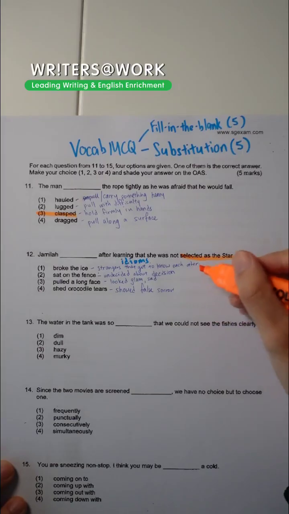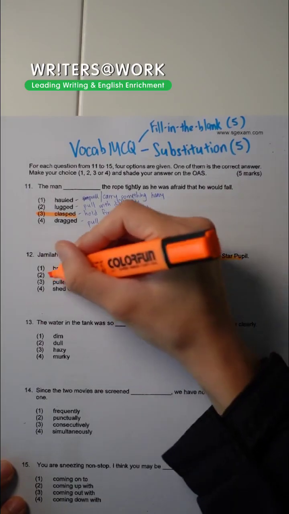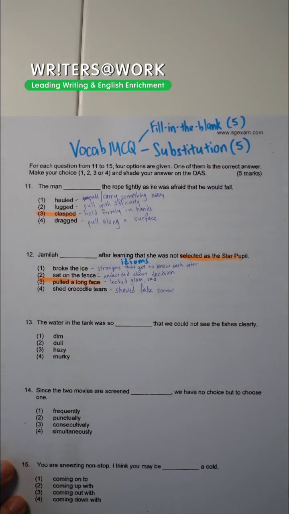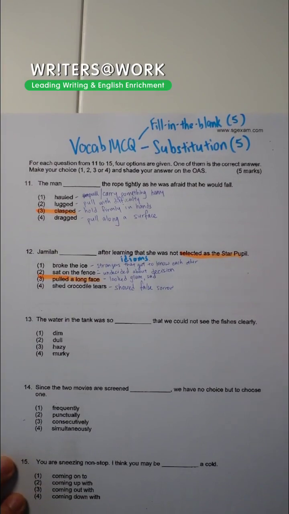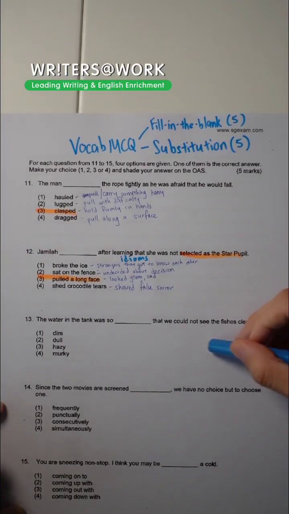And with that, among our 4 idioms, the one that best fits the idea of Jamila feeling disappointed about not being selected as the star pupil is option 3, to pull a long face. She was disappointed, she looked glum and sad that she did not get selected as star pupil. Well done everyone who got it right. On to question 13.